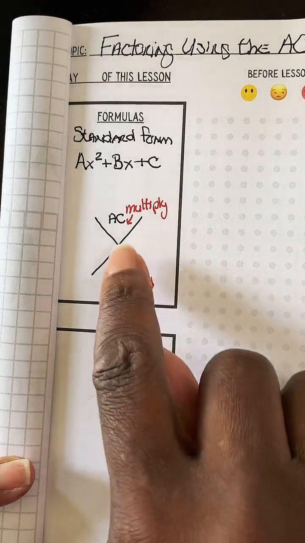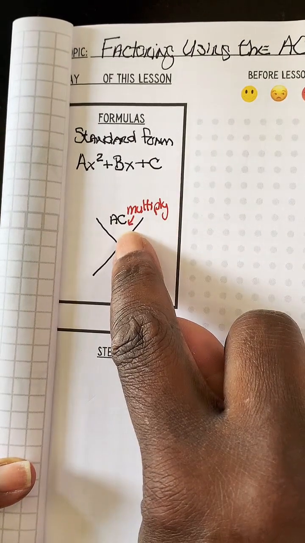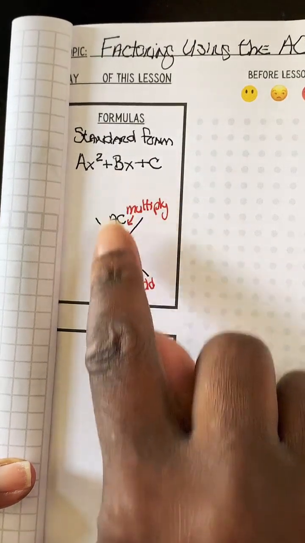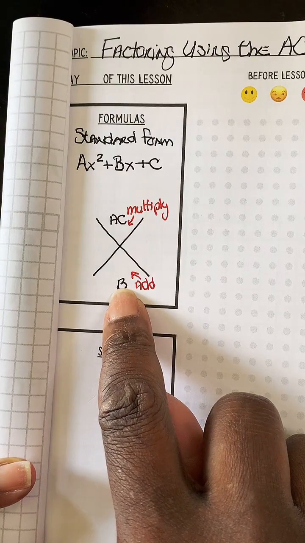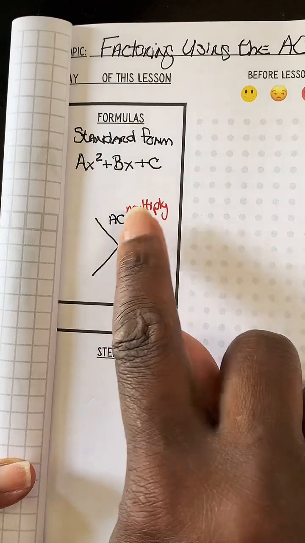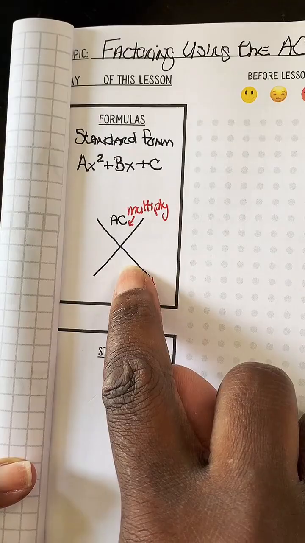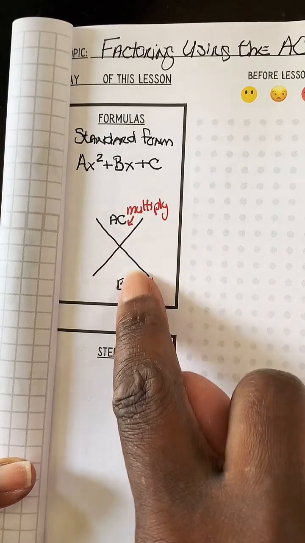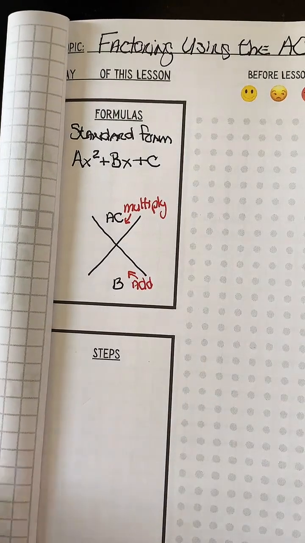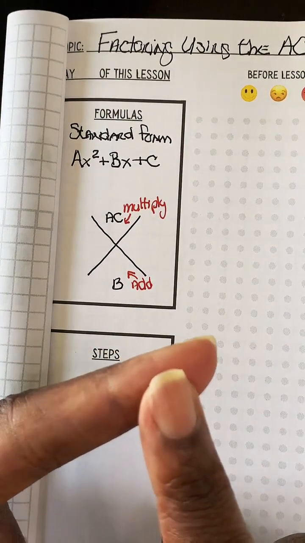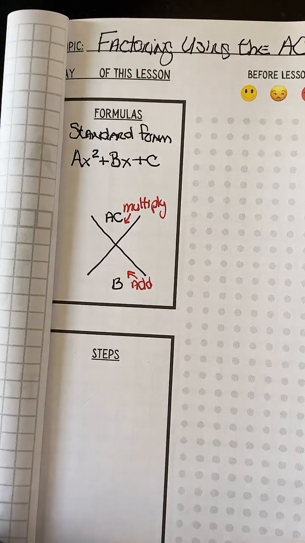The key thing is you're going to multiply your values for A and C, put it here, and rewrite your B. Then you ask yourself the question: what two numbers multiplied together will give me this and add together to give me this? This is probably going to be the hardest part because you really need to know your multiplication table as well as the rules of integers, those positive and negative numbers.